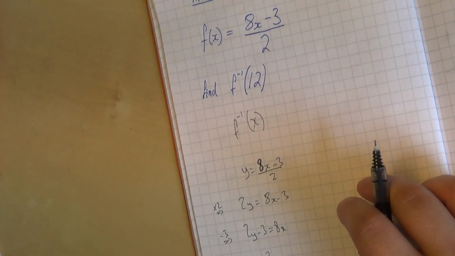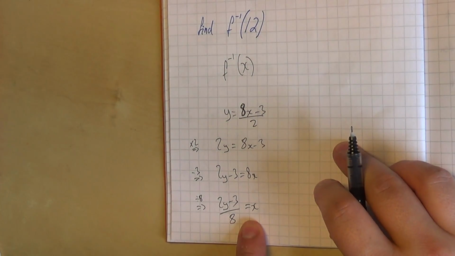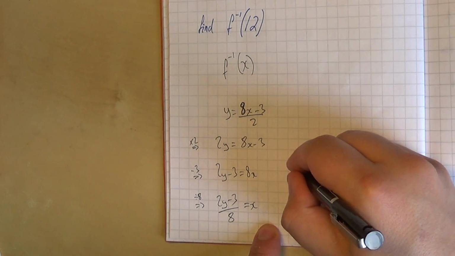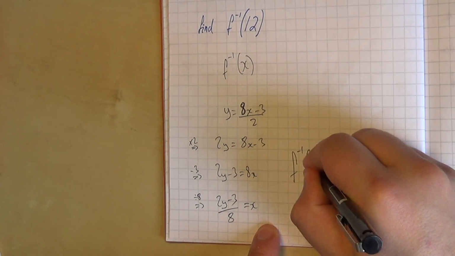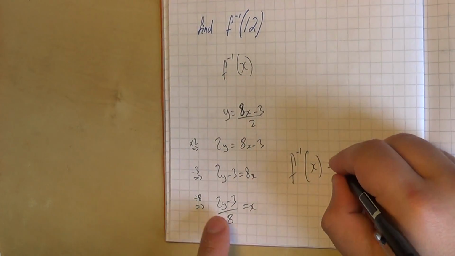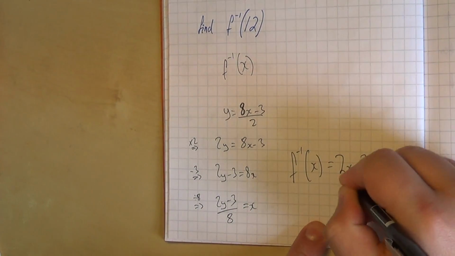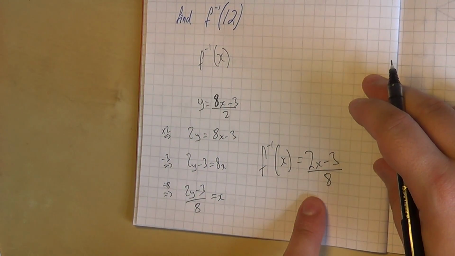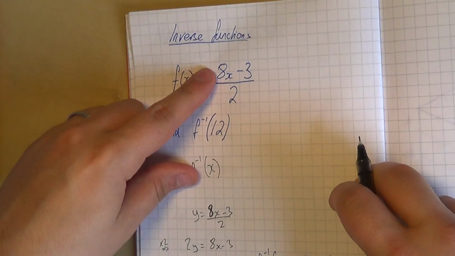So now we've got x by itself. Although we haven't got the inverse function, we've got everything we need. We can turn this into the inverse function, which is this. The inverse function of x is this algebra, but done to x. So it's 2x take 3 over 8. Okay, so that is the general inverse function for this function up here.